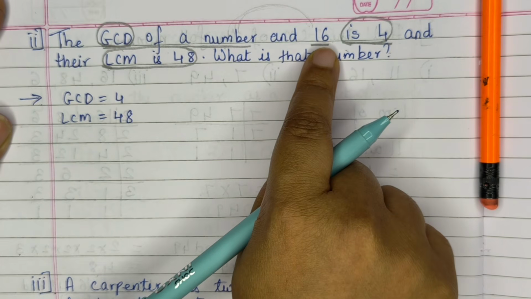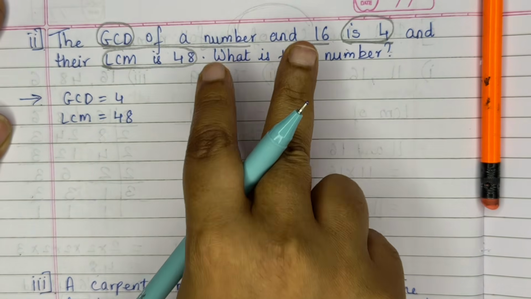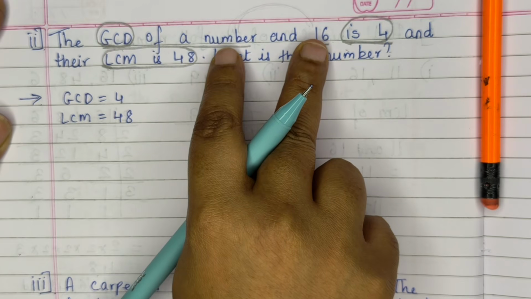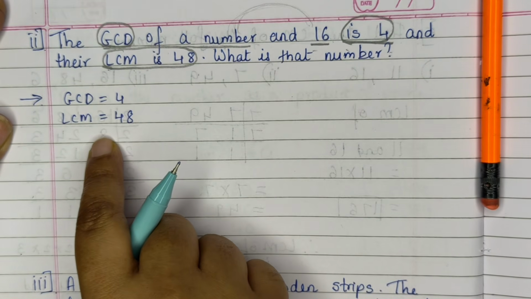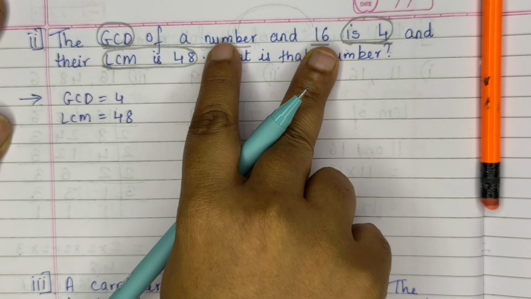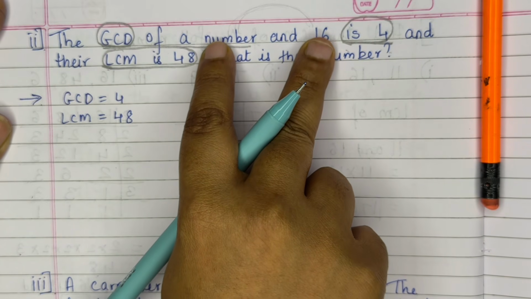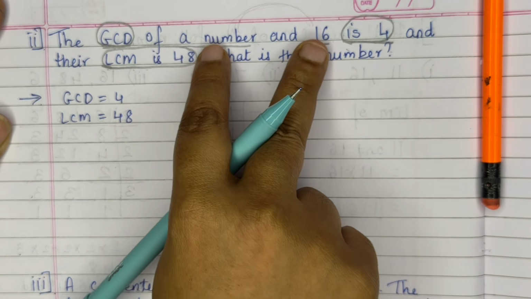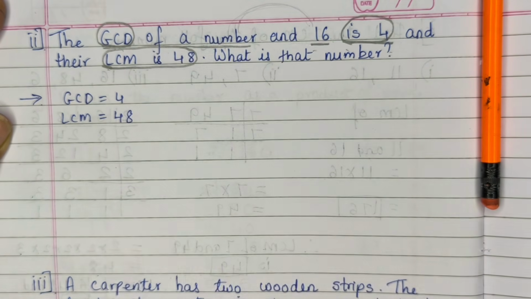Now we know the formula: product of the two numbers. Product means you multiply those two numbers. Product of the two numbers is equal to GCD into LCM. Understood? Which are the two numbers? One number is given, another number is not given. So what is the question? What is that number? From the two numbers, one is given, the other one we have to find.